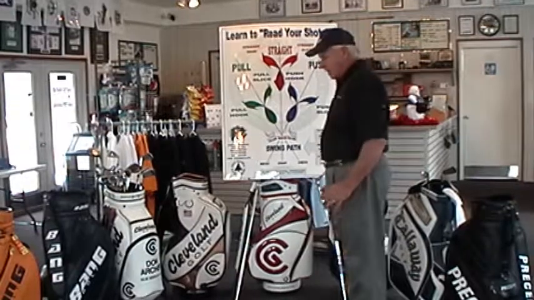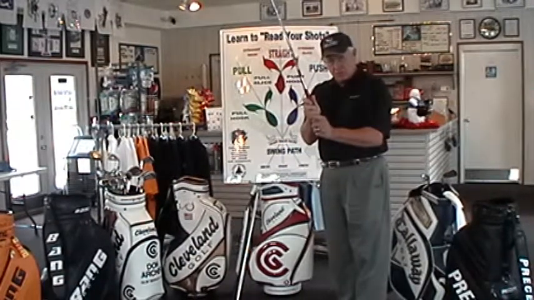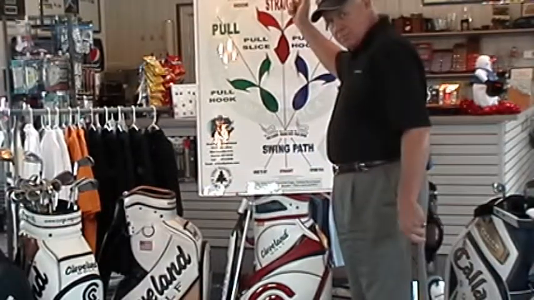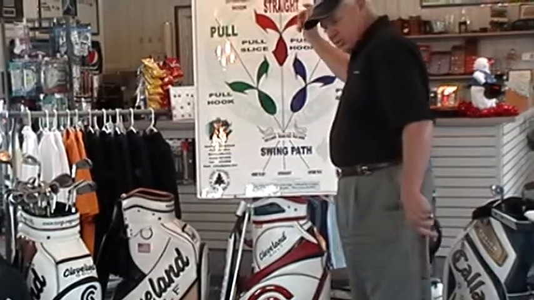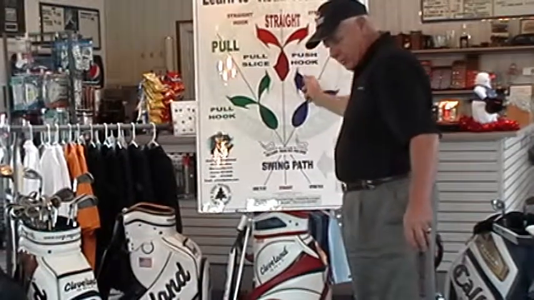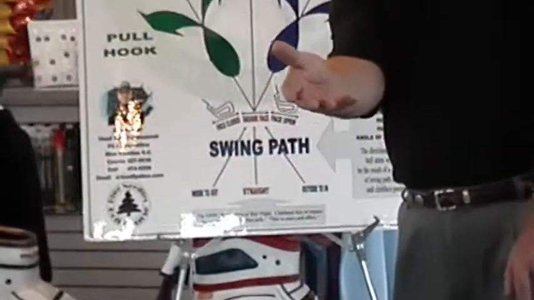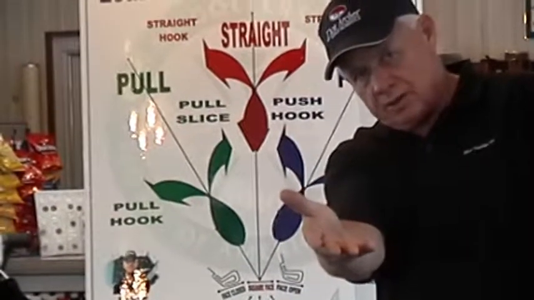Okay, so if I come over here, what I like to think about is the right hand. Where the right hand goes is where the ball goes. The right hand is on the club, so whenever I swing the club, my hand is on the club. If I swing on a path that is straight down the line toward the target, then the ball is going to go toward the target.